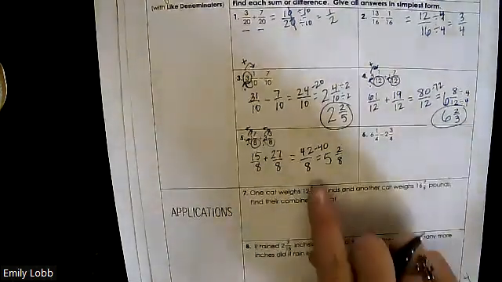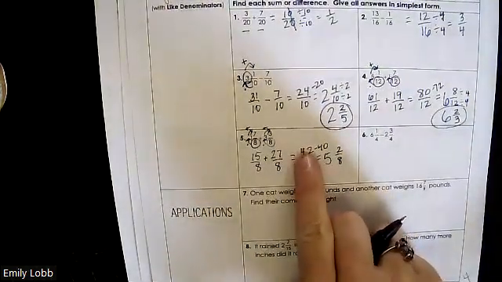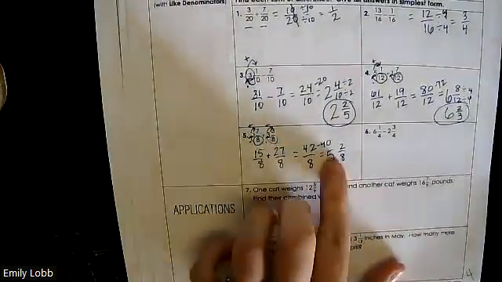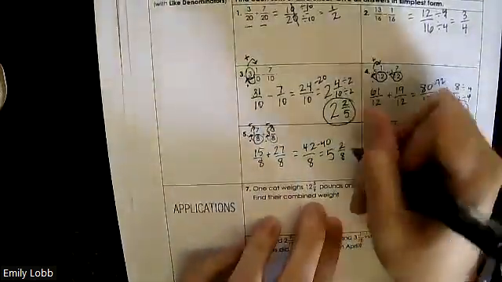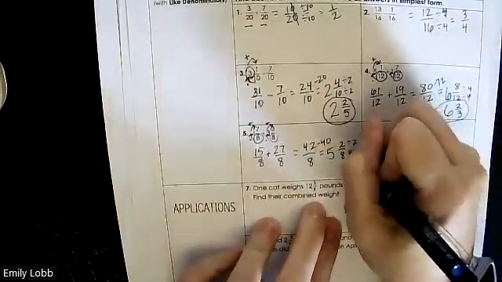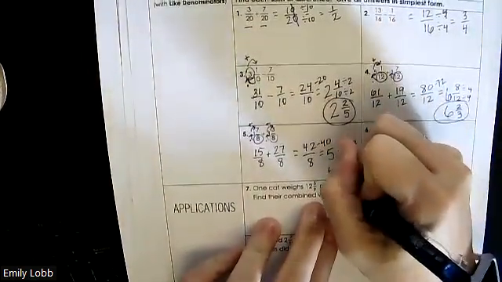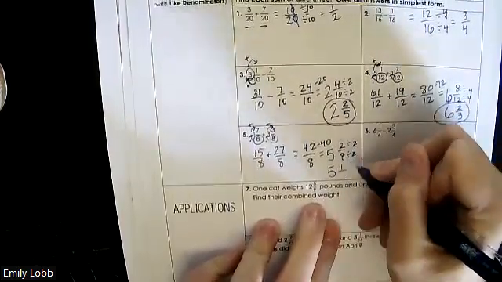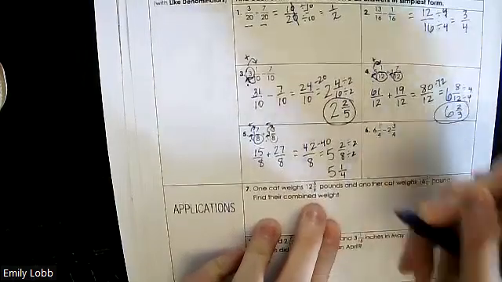If you were back at this step here, we can't divide 42 by 4. All right. So now we have 2 8ths. What can I divide them both by? 2. 2 divided by itself is 1. 8 divided by 2 is 4.